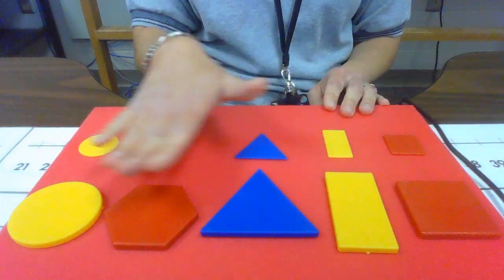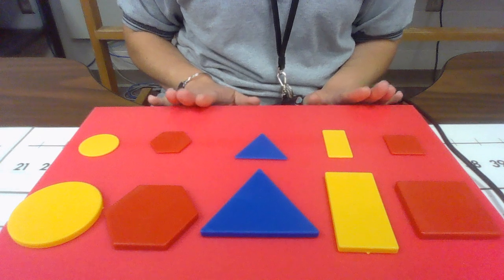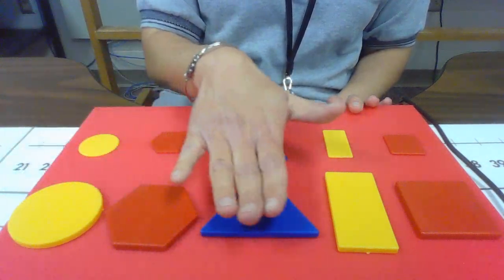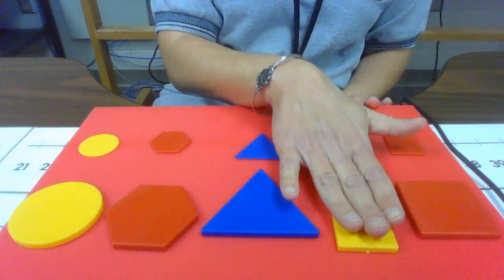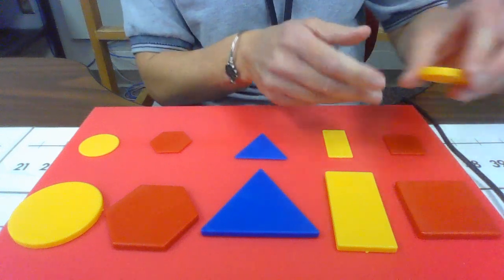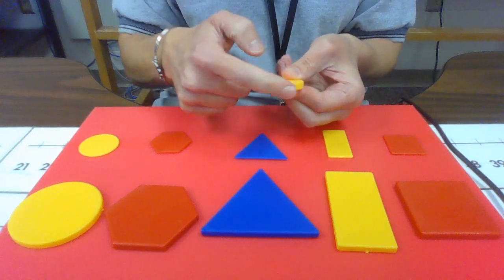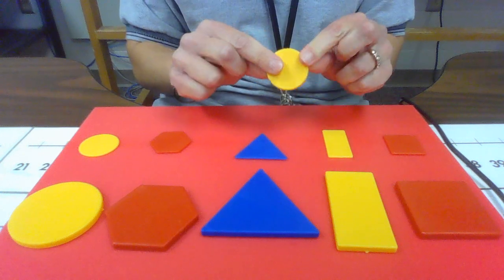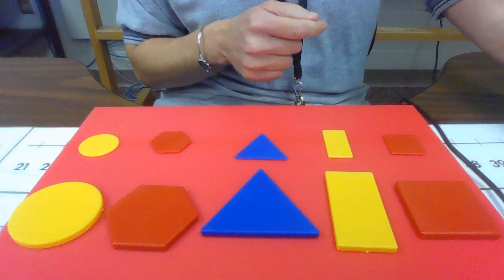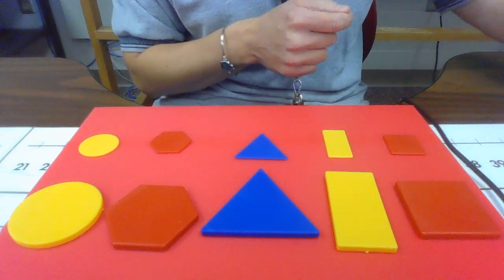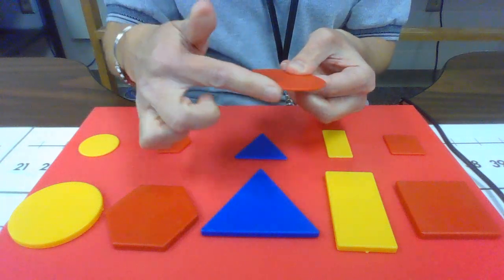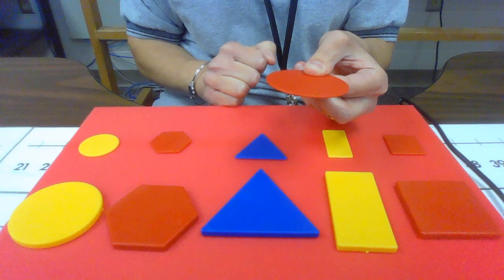Now we also have different colors too. We can't always forget about the colors. We have yellow, red, blue, yellow again, and red again. Now, let me bring another small version, but the small versions can also be thick. This is a small version of a circle, but they could be thick. Let me also bring you a big version of a circle, but they could also be thin too.